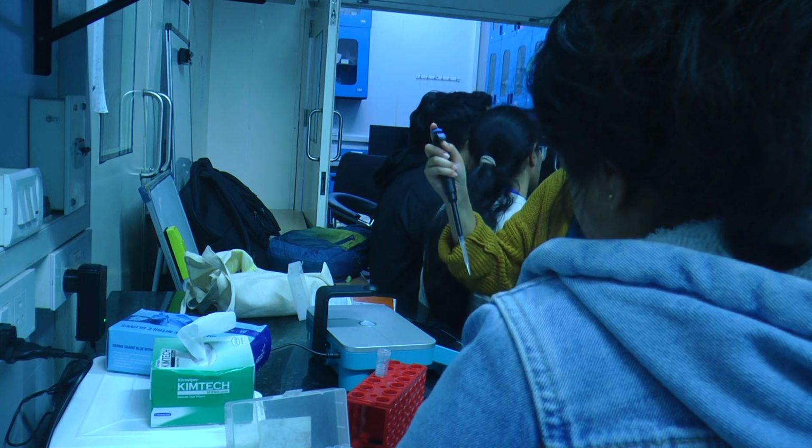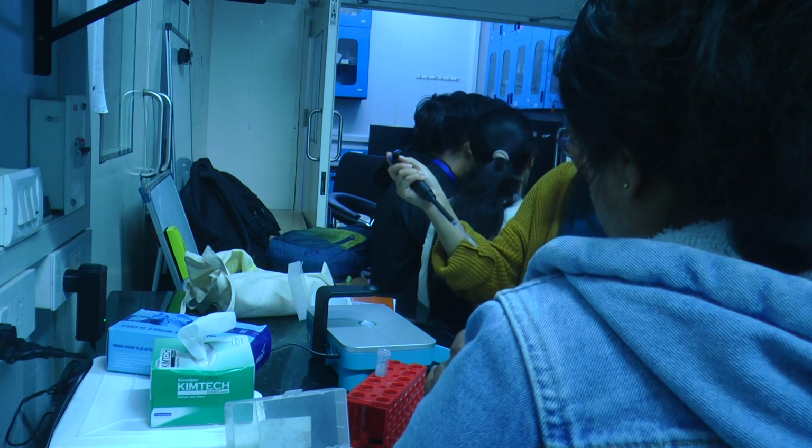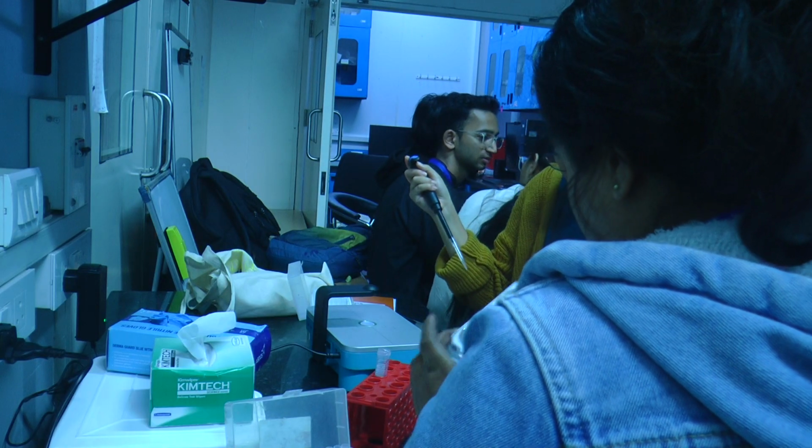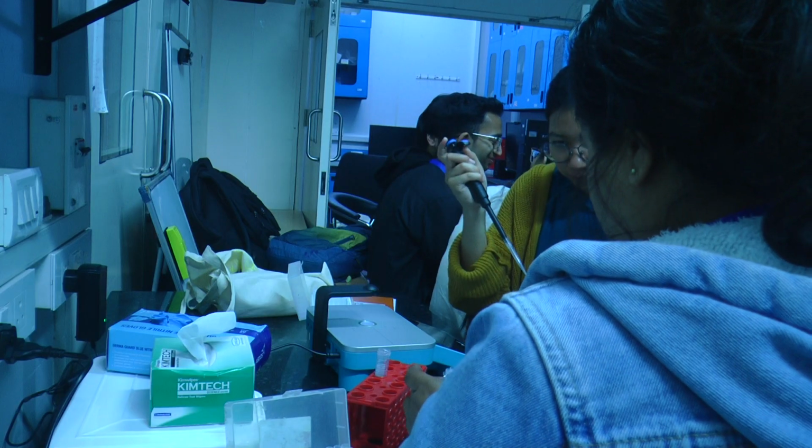It's okay. You can discard this one. No, you have to discard this buffer, the way you discard. And then this buffer again.